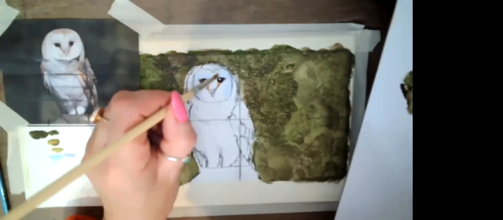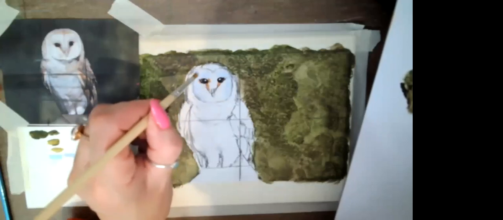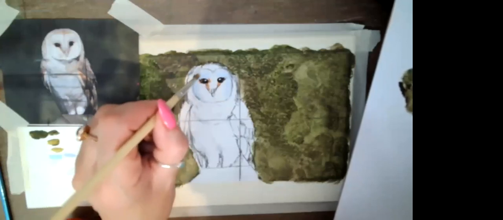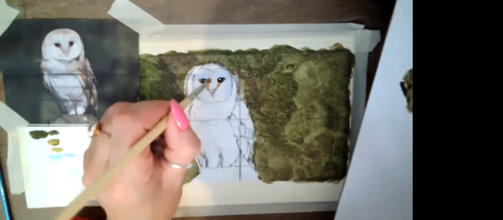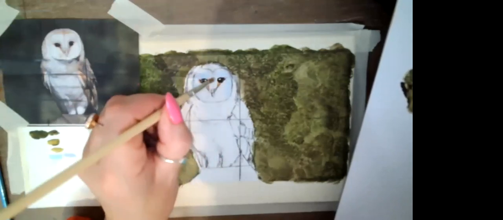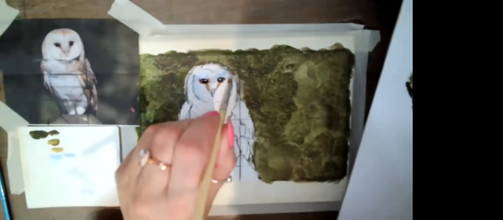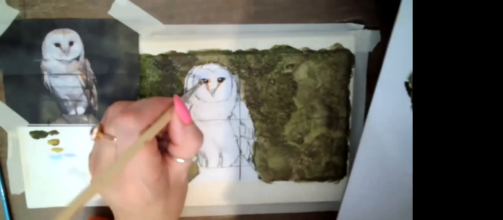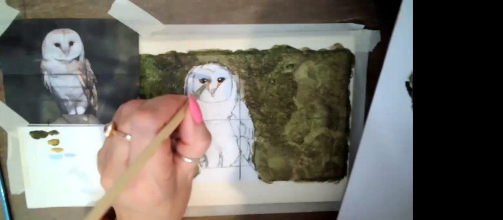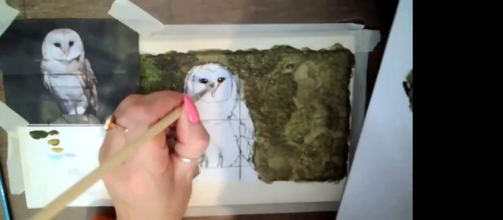Yeah, come all the way up here. On the inside of the nose.